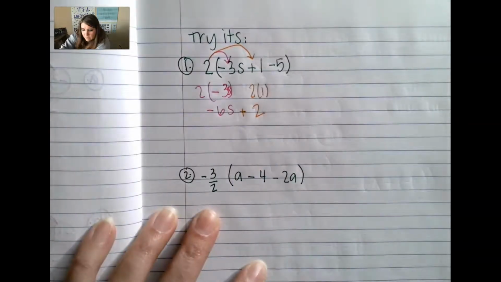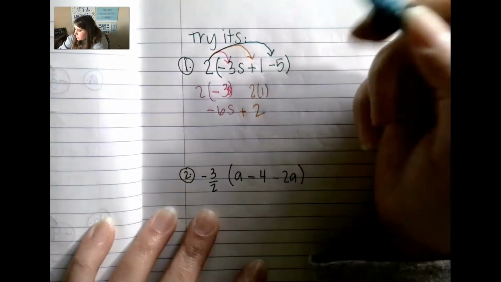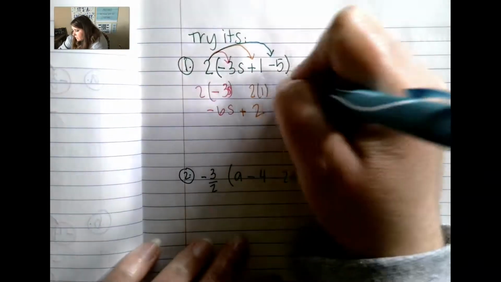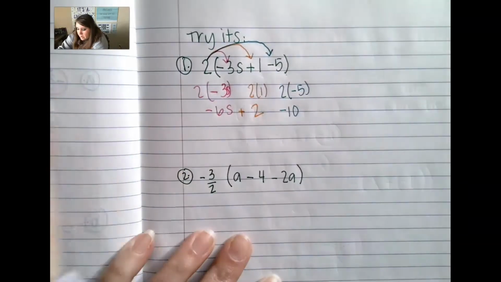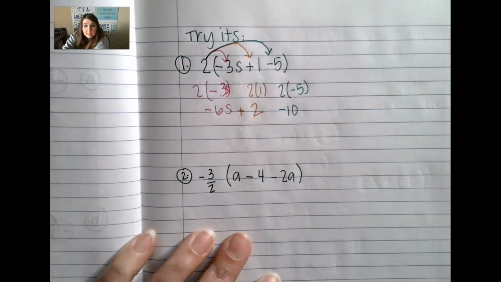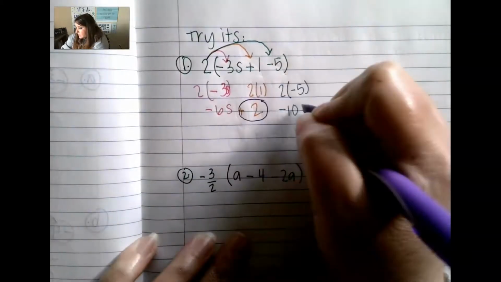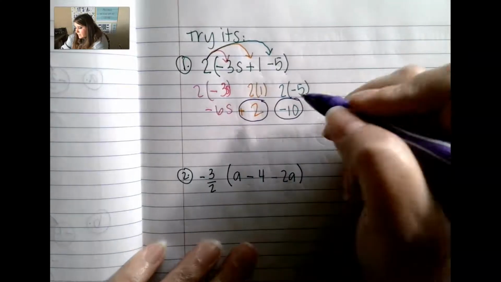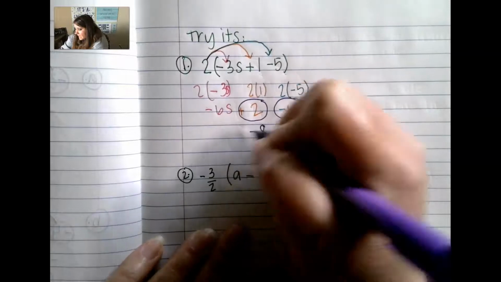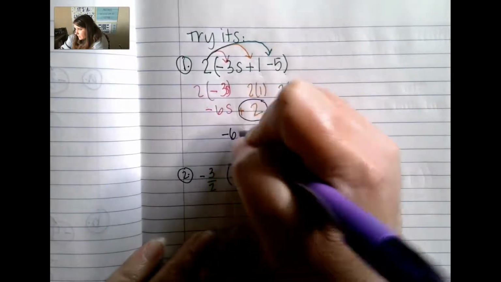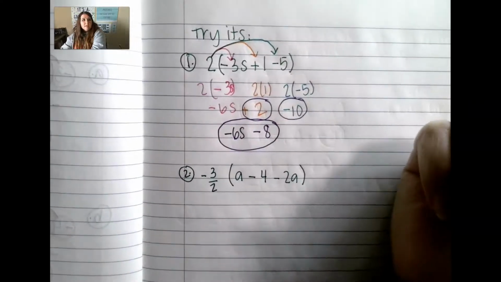And last but not least, 2 times negative 5 is negative 10. Okay, now I'm going to combine the things that are the same. There are no other s's, so I'm going to combine 2 and negative 10. So 2 minus 10 is negative 8, and then I just bring down negative 6s, so here is my final answer.